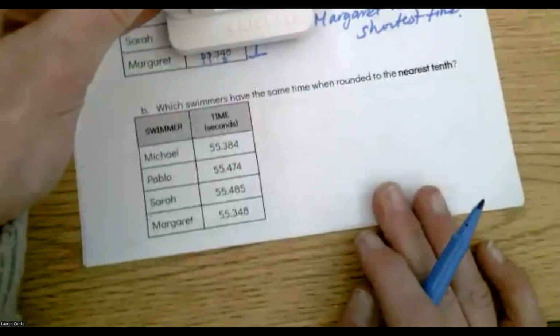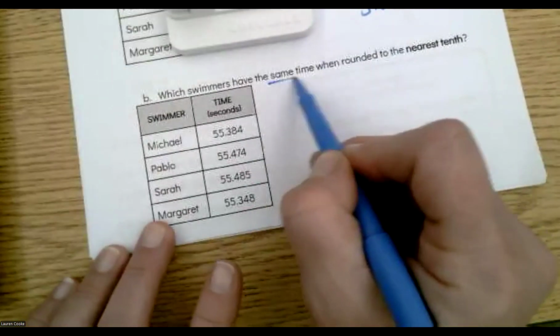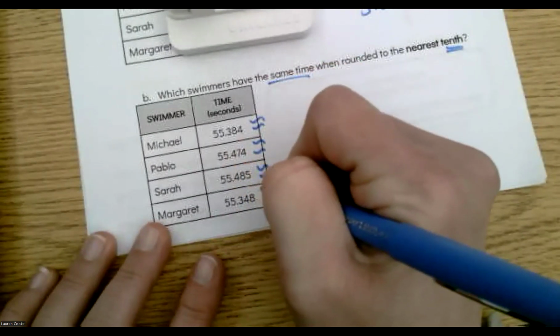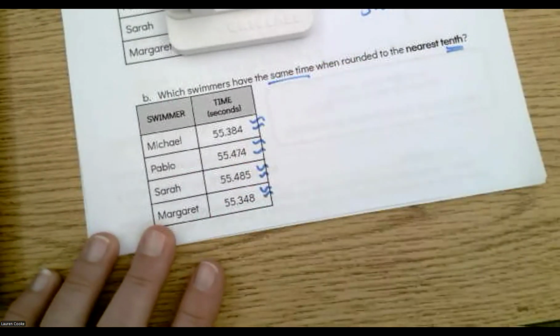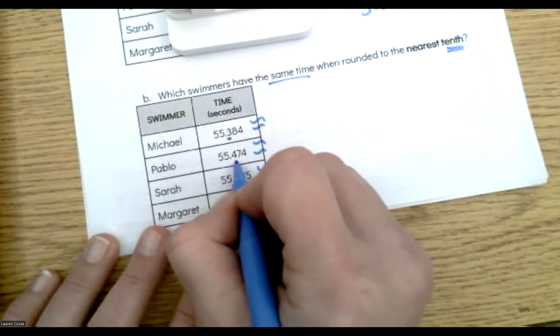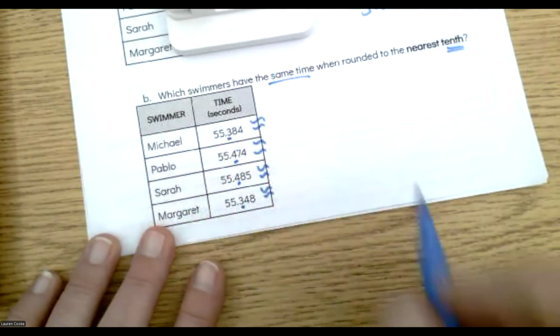All right. Which swimmers have the same time when rounded to the nearest tenth? So I have two jobs. I have to round them to the nearest tenth, and then I have to decide about the same time. Okay, so it's round them to the nearest tenth. Again, underlining so don't forget.